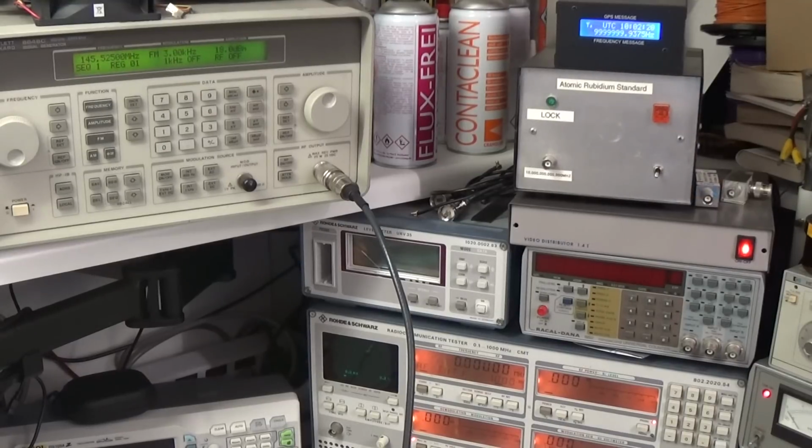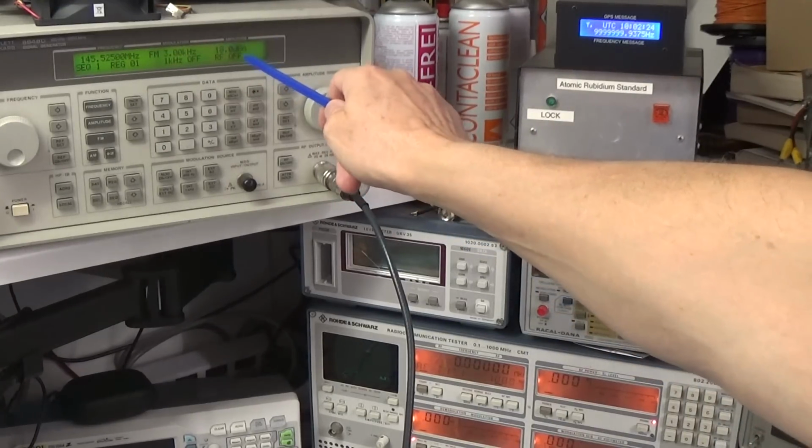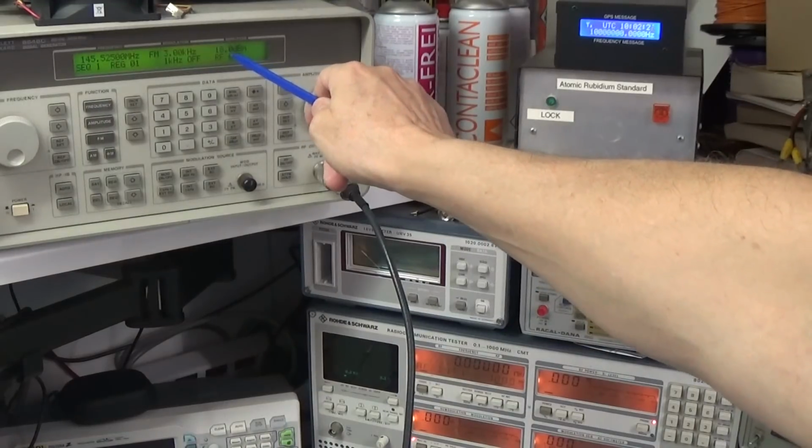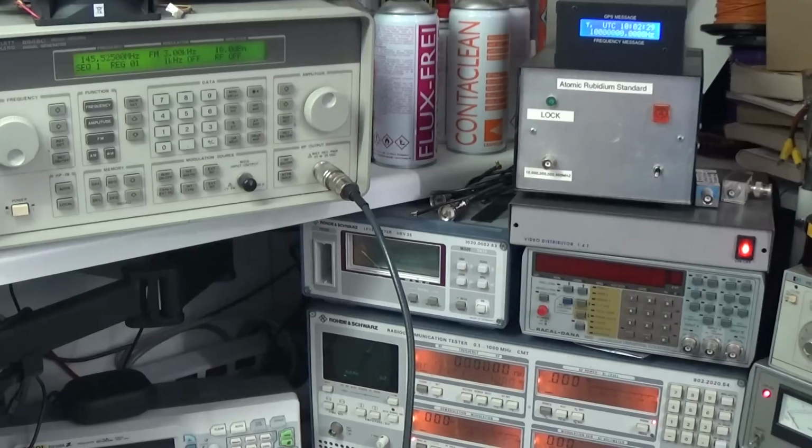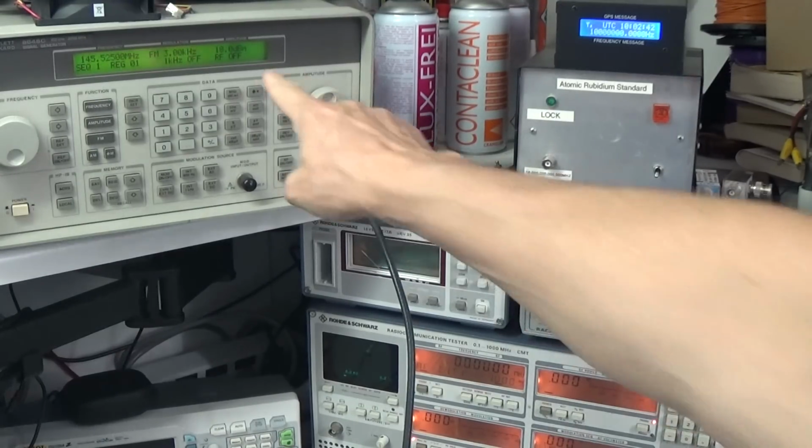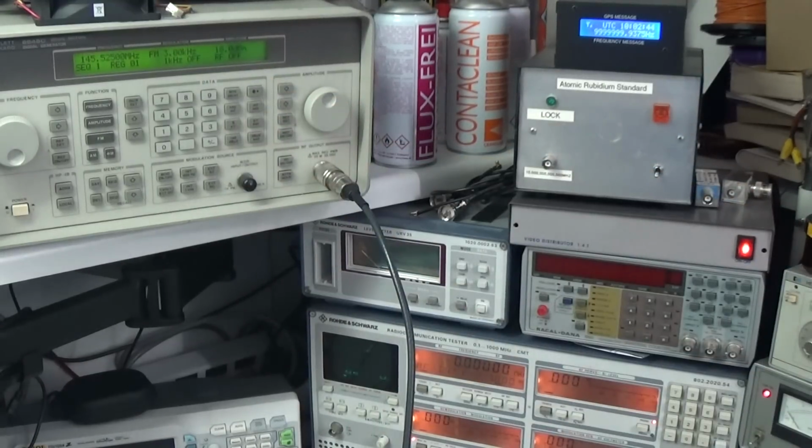So let's try that we really can see both. So I've set here the generator to 18 dBm input level into our hybrid, and here we would normally see the output power in this configuration. So let me first set the radio into transmit, which I'm doing right now.